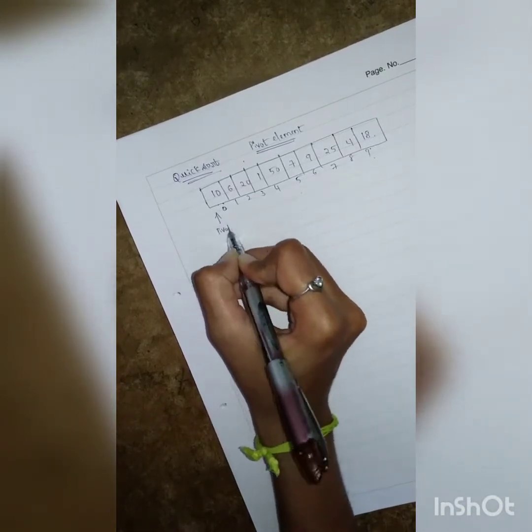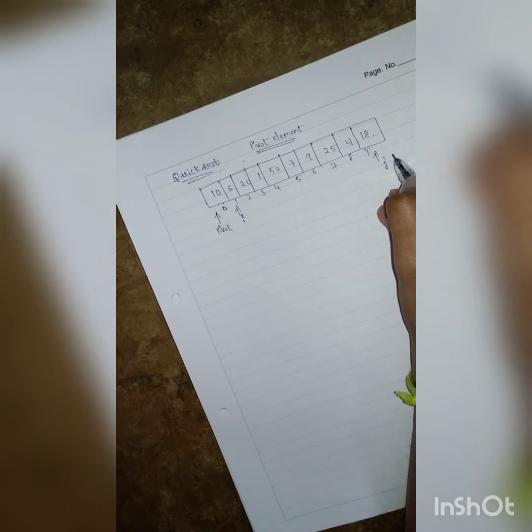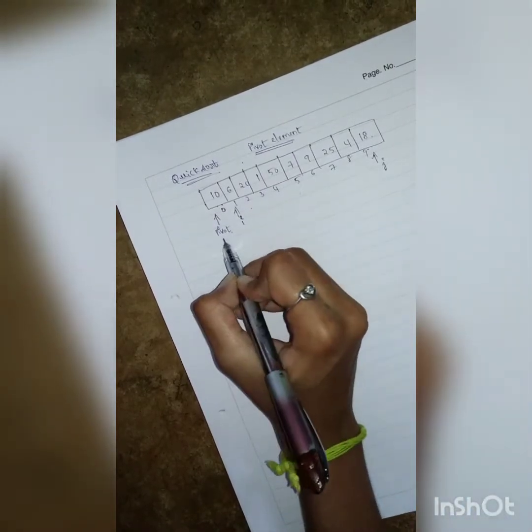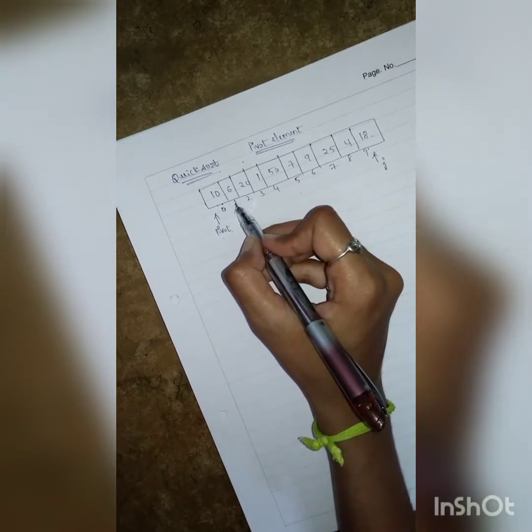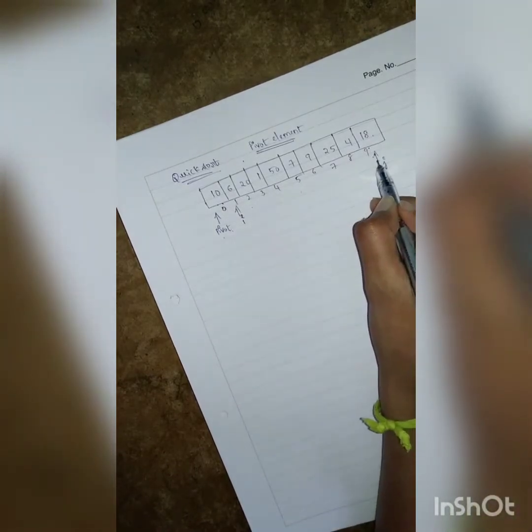So let's take the starting element as pivot element, and next to the pivot element will be I. Let's name it I, and the last element will be J. We need to increment I while I is not greater than the pivot element, and we need to decrement J. I increments from left to right, J decrements from right to left.